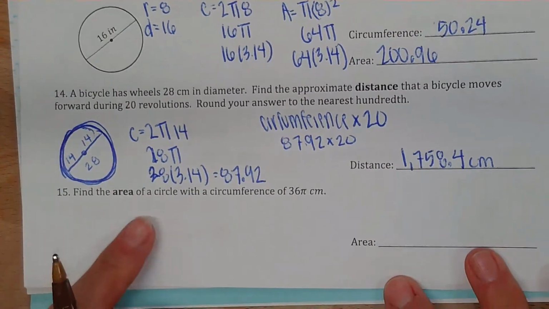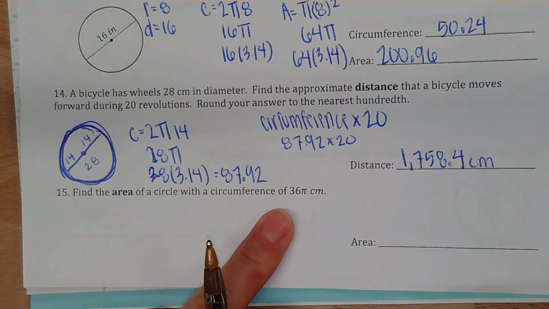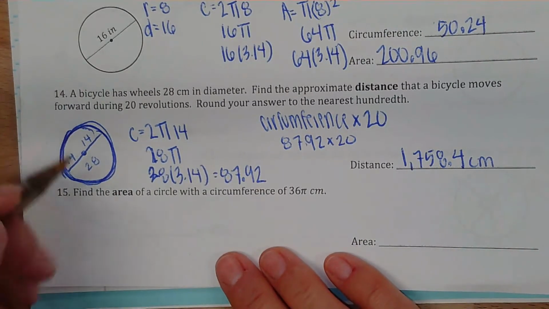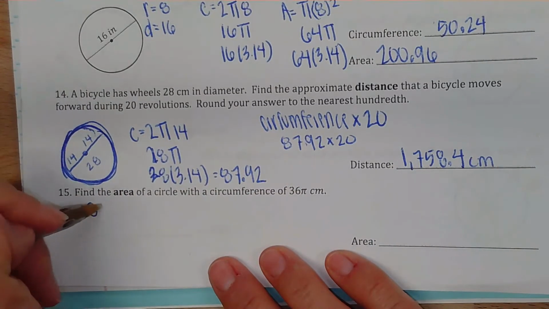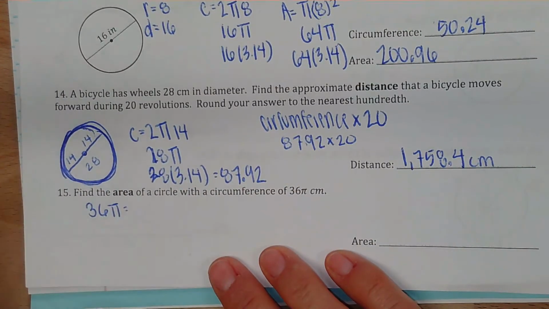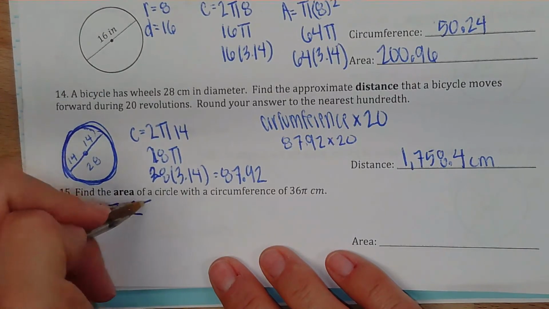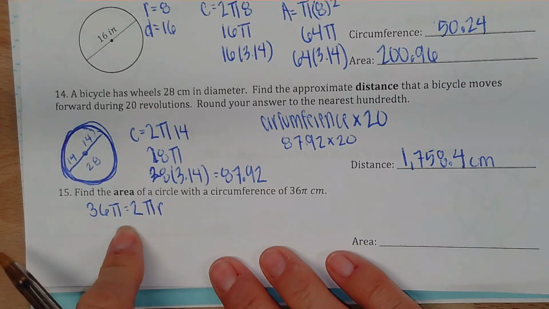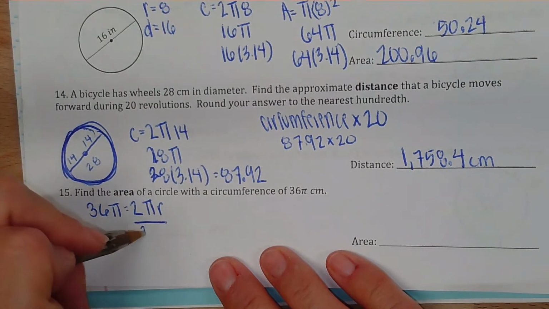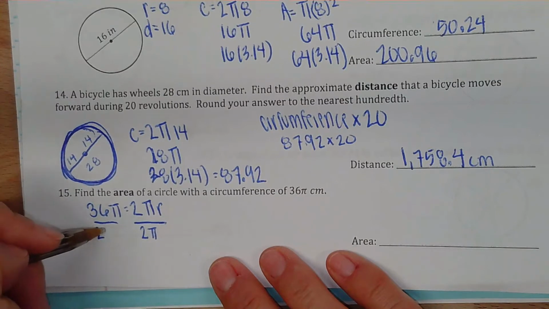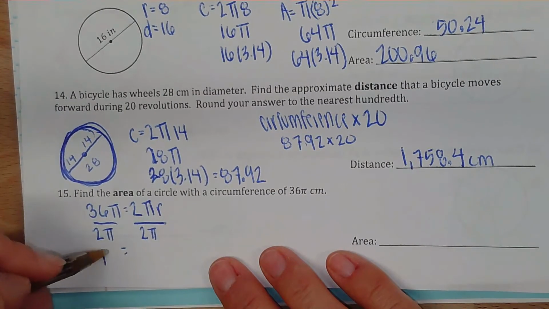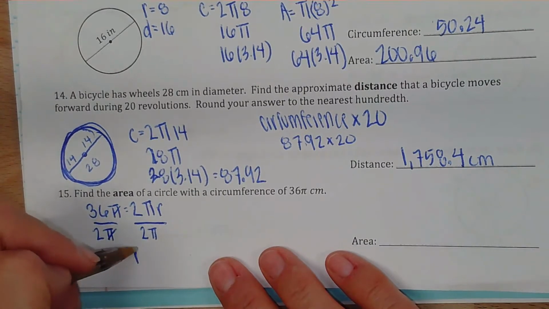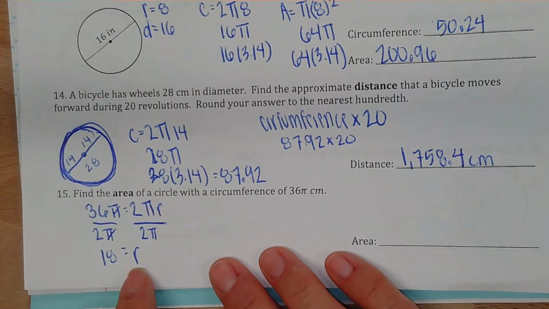Okie doke. Find the area of a circle with the circumference of 36 pi. Okay, so the circumference, we're going to take 36 pi and set it equal to our formula for circumference. 36 pi equals 2 pi r. I'm going to divide by 2 pi to start, and our pi's will cancel out, and 36 divided by 2 is 18. So I'll get my radius of 18.